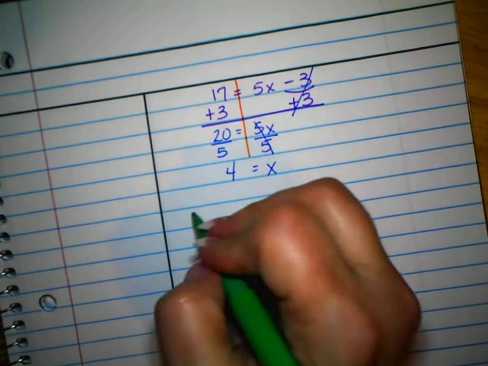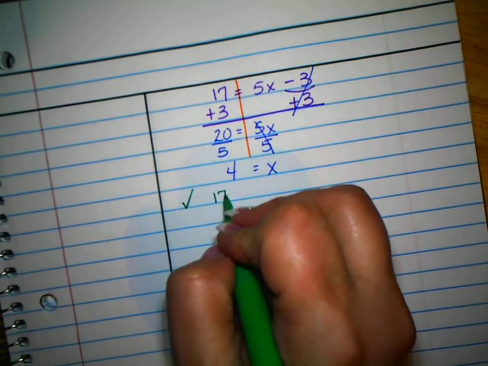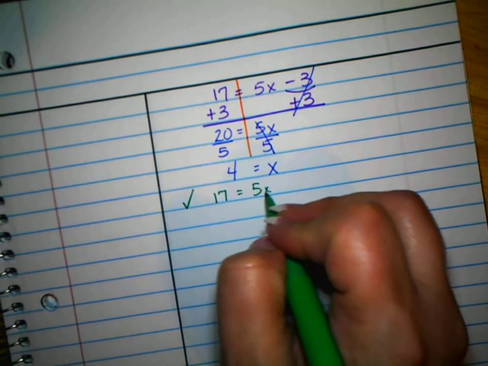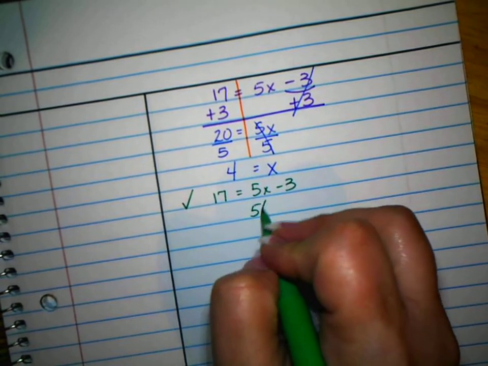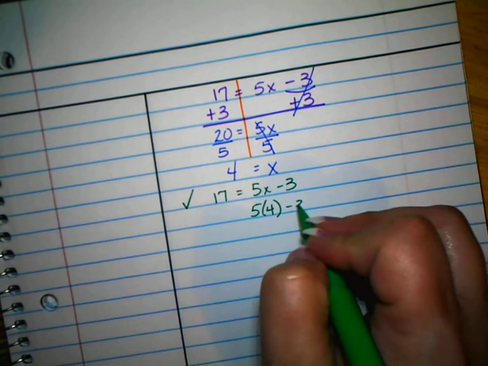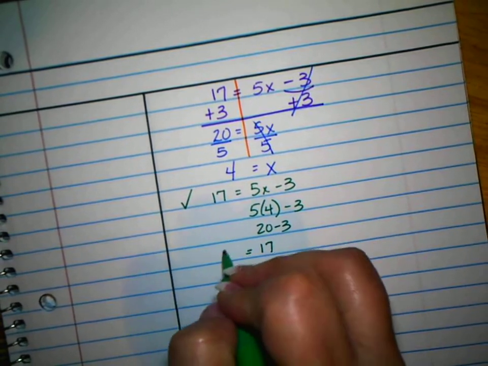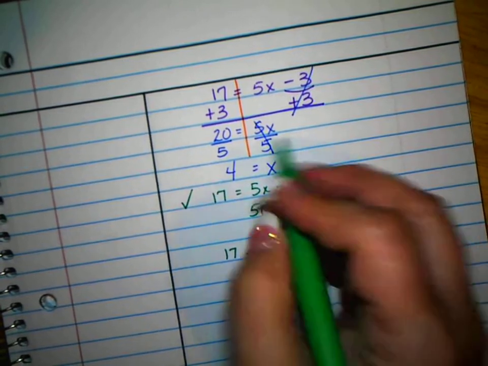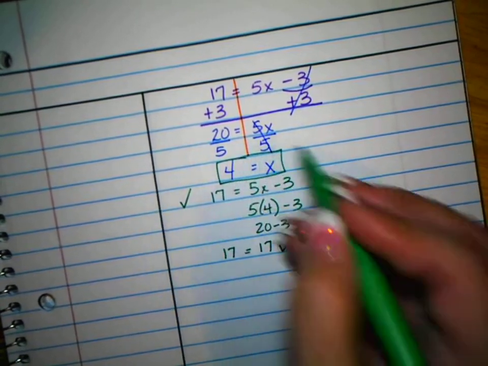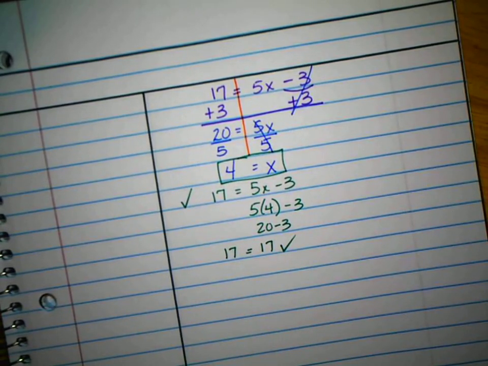And of course I want to check it. So 17 equals 5x minus 3. 5 times 4 minus 3. 20 minus 3 is 17. Does that equal 17? Yes. So there's my solution. And again, I'm not going to give you a quick check today. Study these examples, and we will talk more in class.